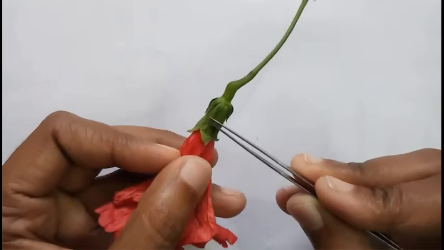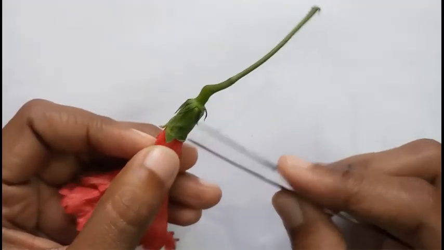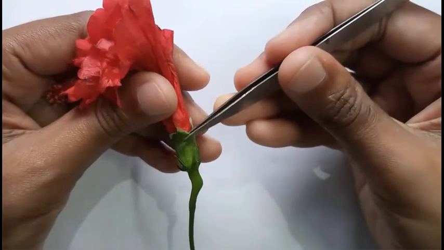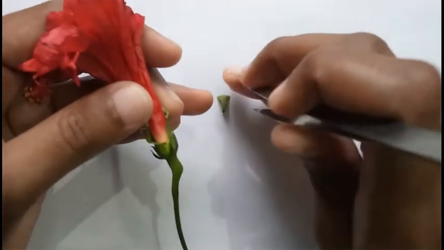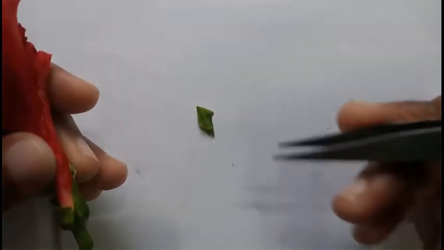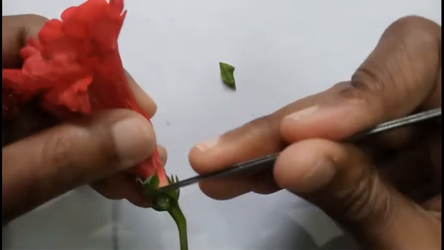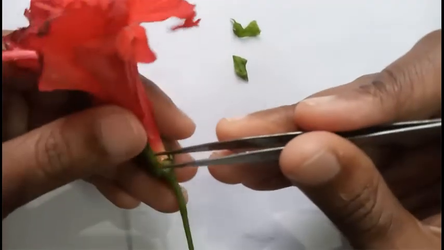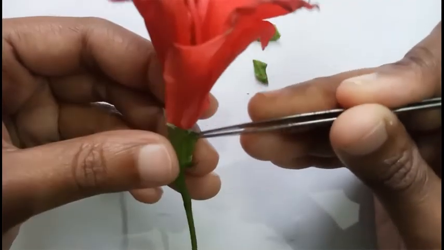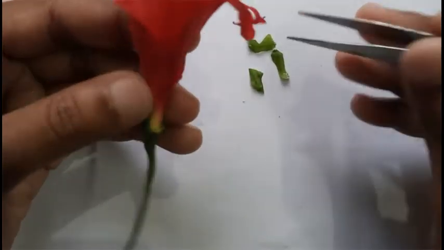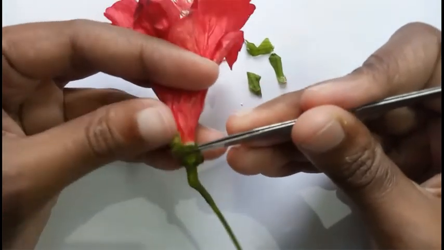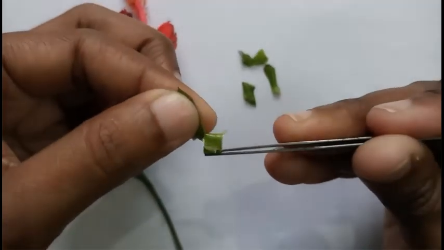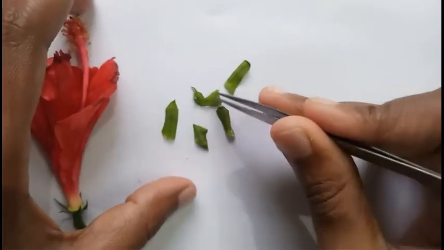This is the green color part. This outer whorl is calyx, and it is made up of sepals. This one green leaf-like structure is a sepal. Now we'll slowly remove all the sepals from this flower. As you can see here in this flower, all the sepals are joined together. In some flowers you will find these sepals are separate, like in the rose flower. So these are the green color, leaf-like structures.